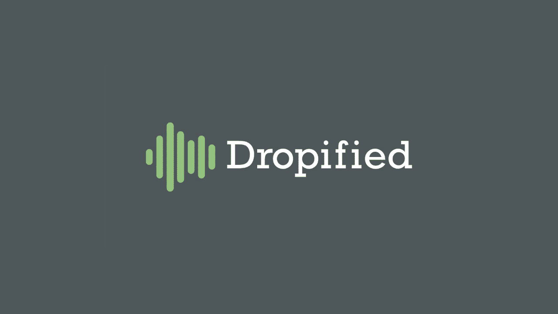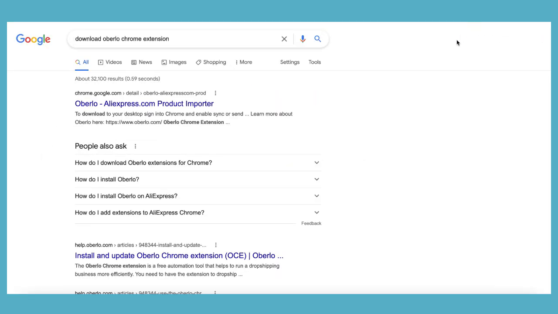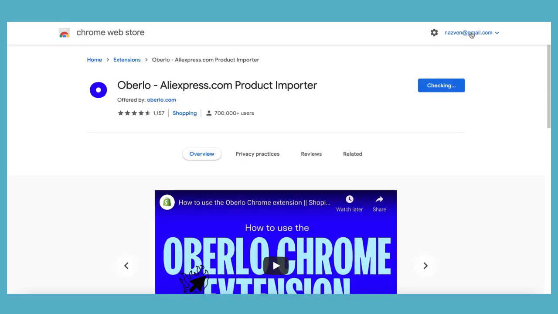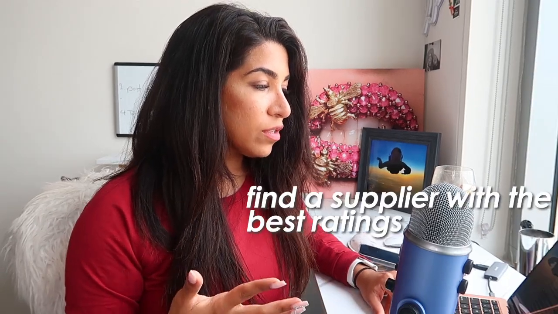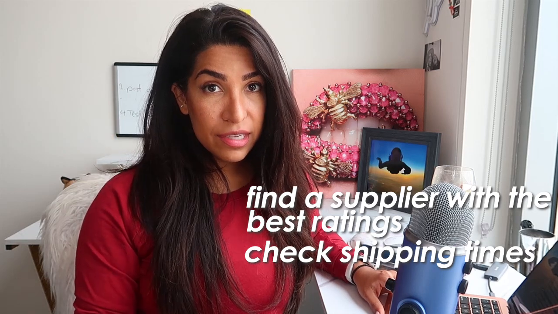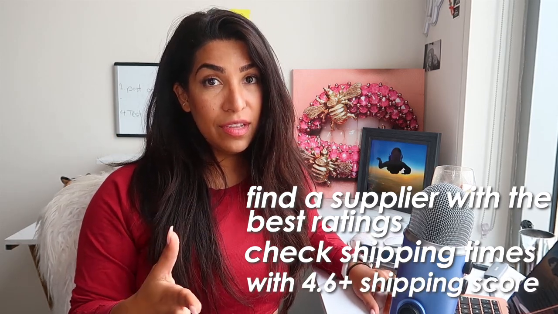So you're going to need either Oberlo or Shopify or whatever app you're using to import the product into your product page, right? So just download the Oberlo extension. It's going to be up there. You literally type in download Oberlo extension. Let's say now you have a product you're selling. You're going to find a supplier with the best rating and check the shipping time. Make sure if you're using an AliExpress supplier, the supplier is actually decent. So read the reviews.